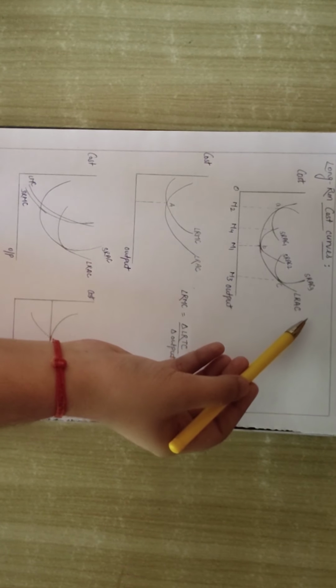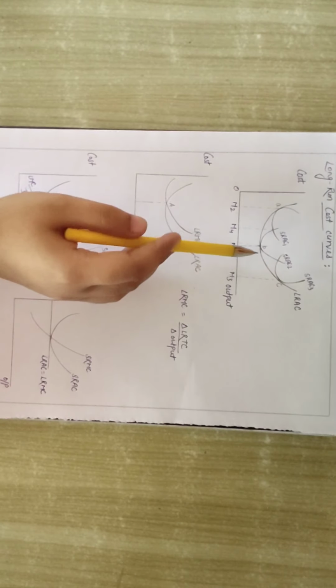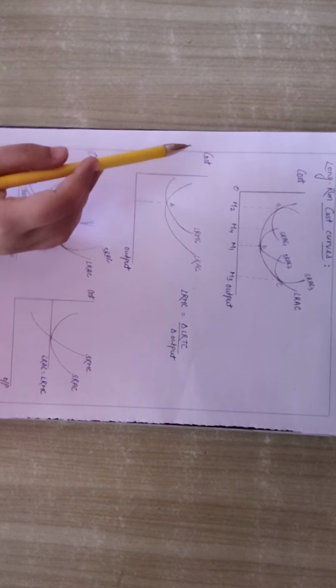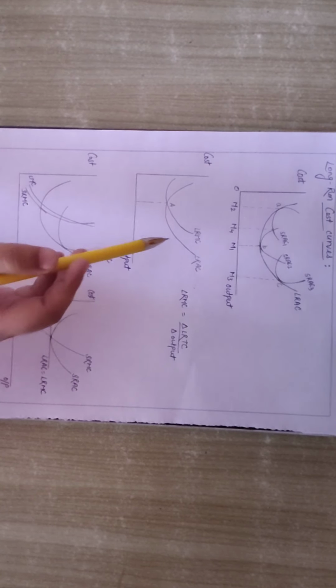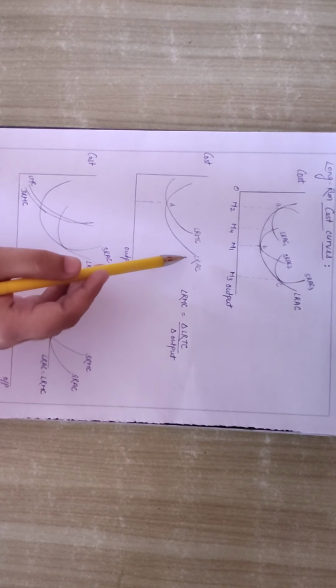The upward sloping portion of a long run average cost curve illustrates diseconomies of scale, and the downward slope shows increasing returns to scale. Now, the next graph is between cost and output, showing the long run marginal cost curve and long run average cost curve.